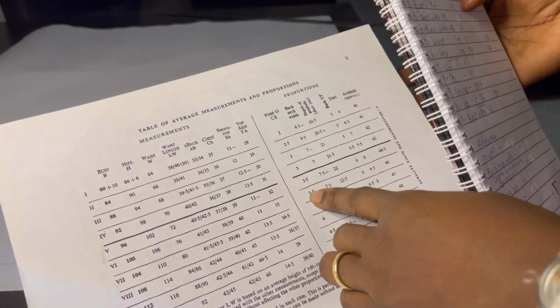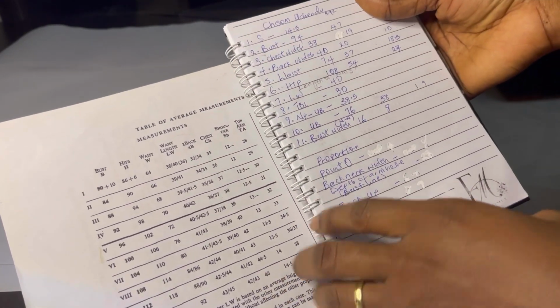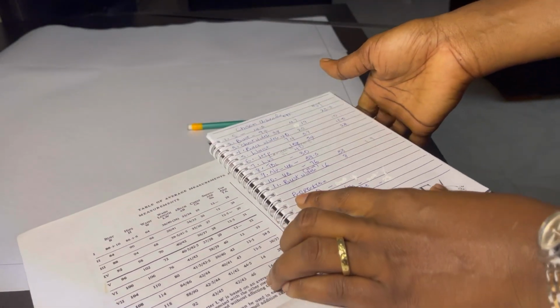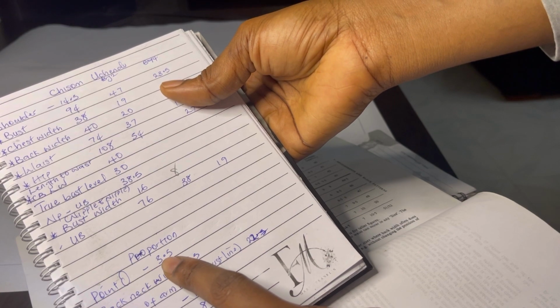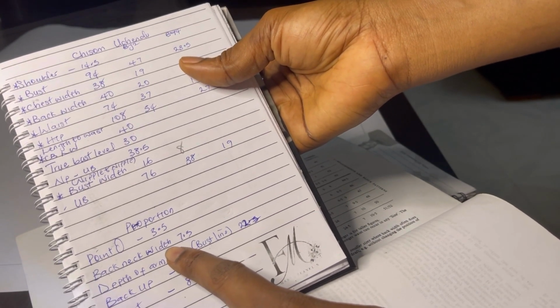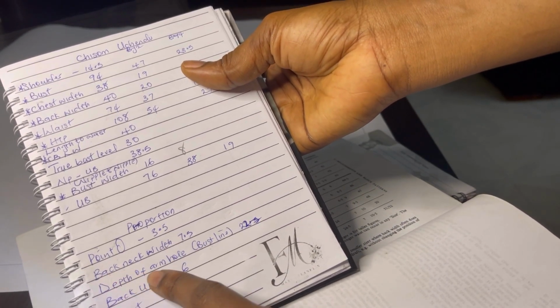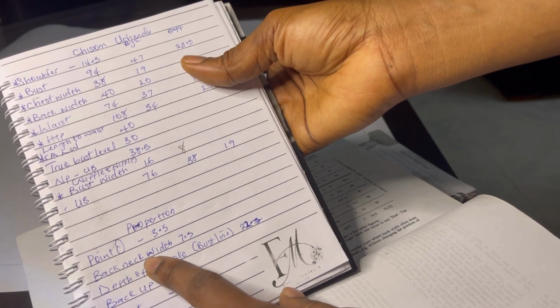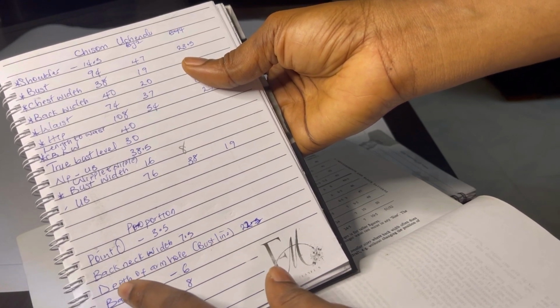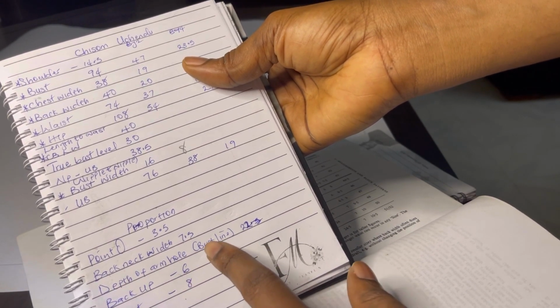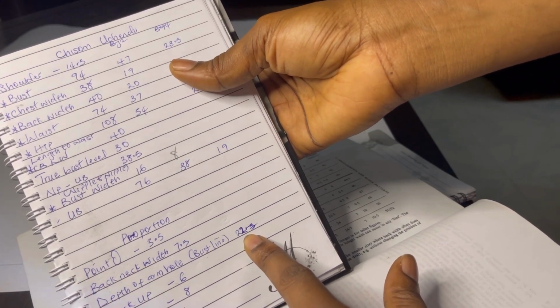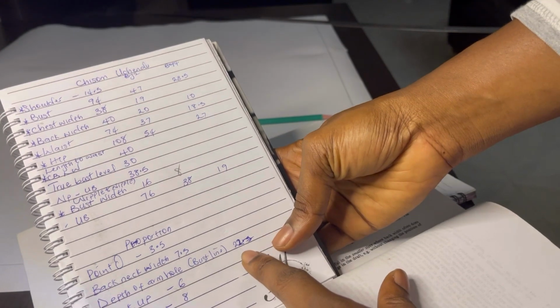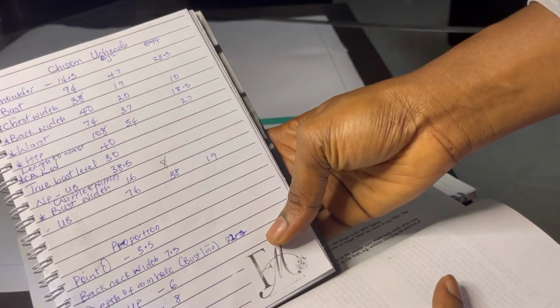So my point O, I've written this out. My point O is 3.5 centimeter. My back neck width is 7.5. Depth of armhole is 22 cm, and this helps to fix the depth of your armhole.